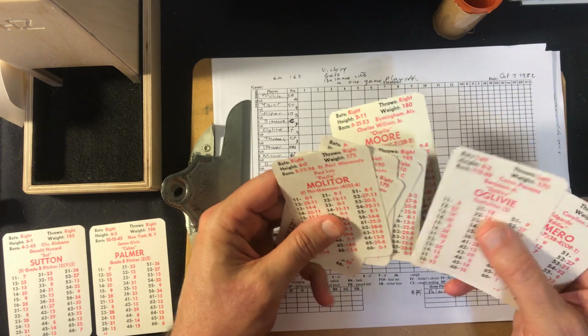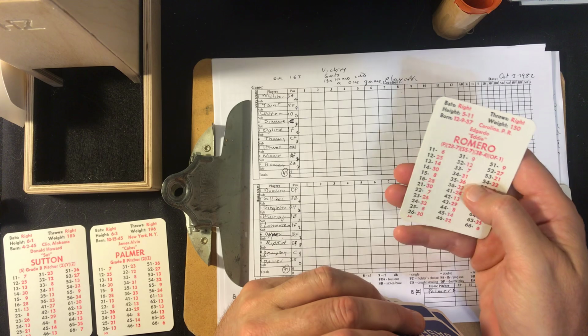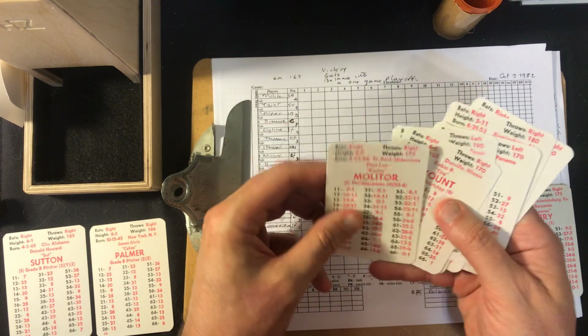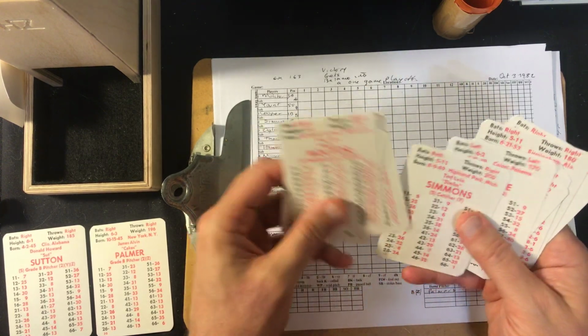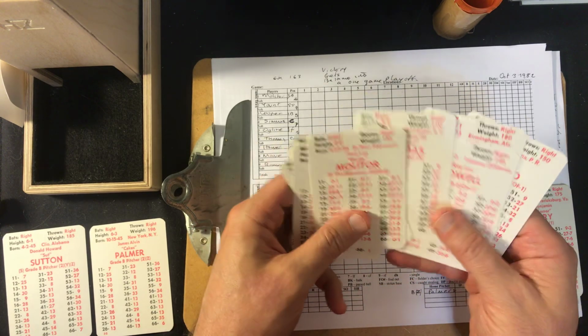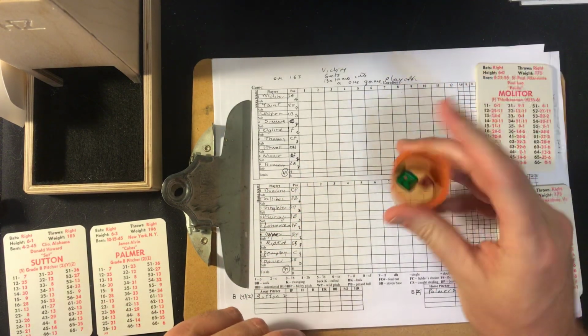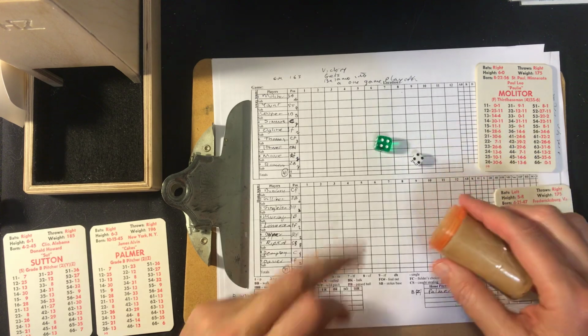Ogilvy should have been fifth. Wait a second. Let's stick him in there. Let's see. And Romero is the second baseman, batting seventh. So let's do that again. Yount, Cooper, Simmons, Ogilvy, Thomas. There you go. And Howell, Moore, and Romero. And let's get started. And the way you roll it, APBA, the large one gets counted.